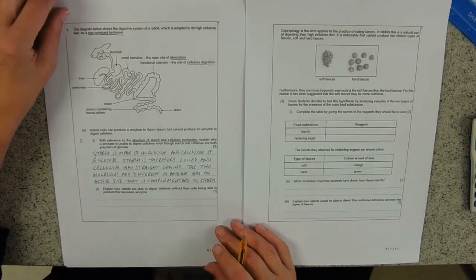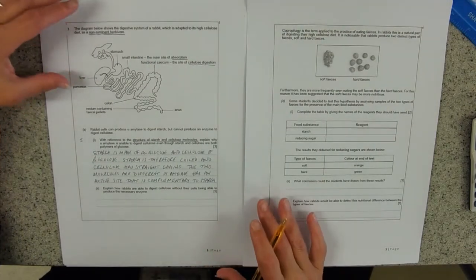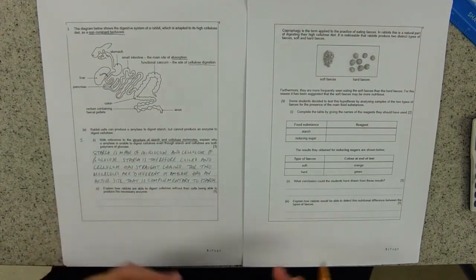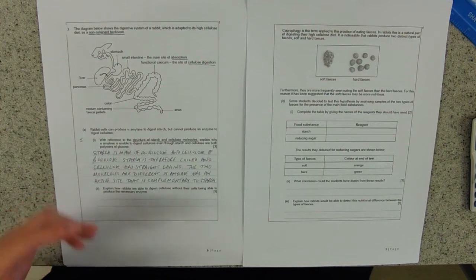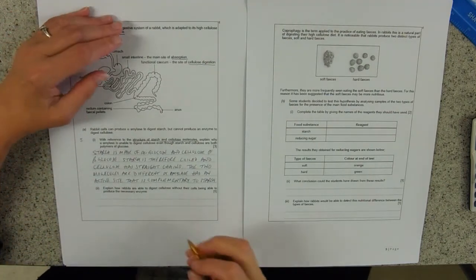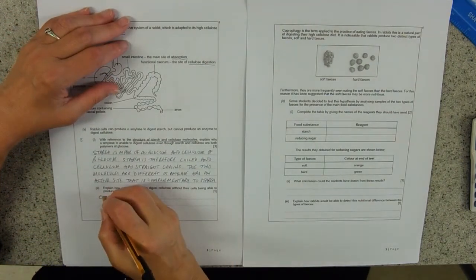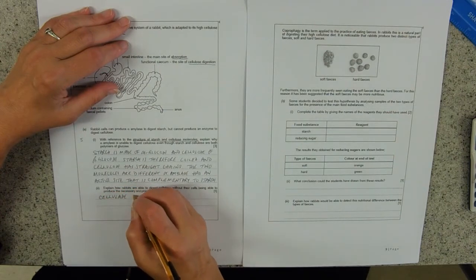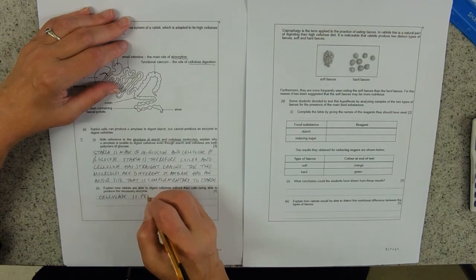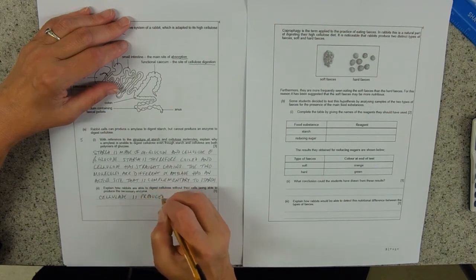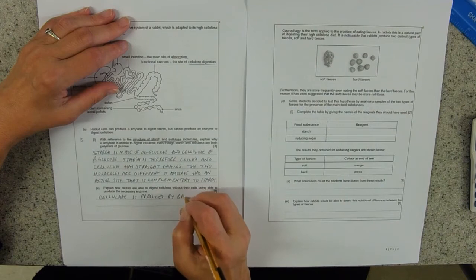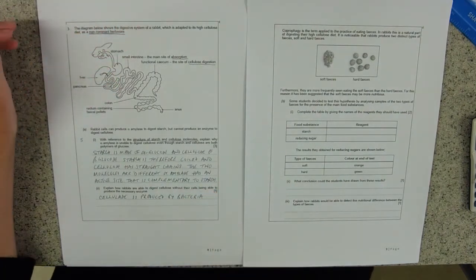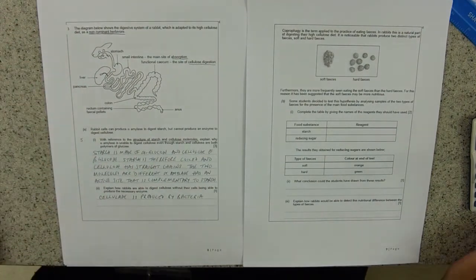Explain how rabbits are able to digest cellulose without being able to produce the necessary enzyme. So again, you know from doing herbivore digestion and ruminant digestion that the cellulase is produced by bacteria. That's the whole point of the rumen, isn't it? In the ruminant, it's chock-a-block with these mutualistic bacteria.